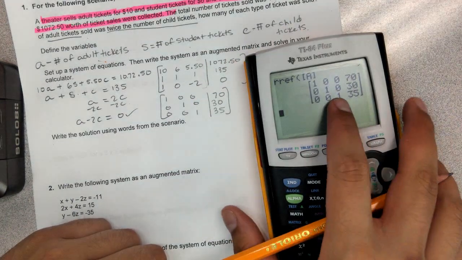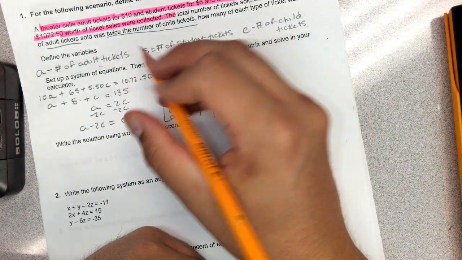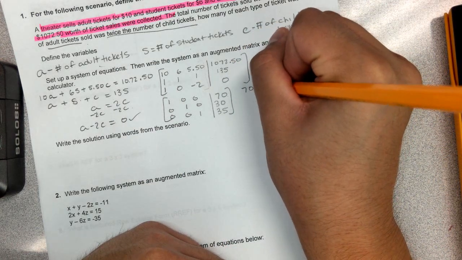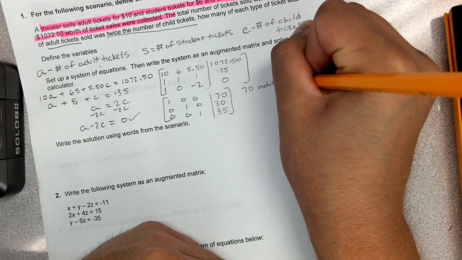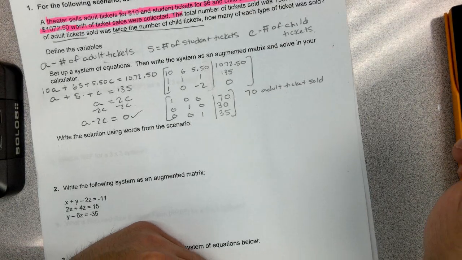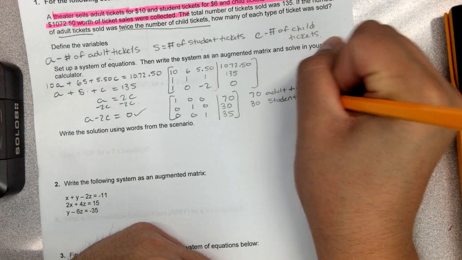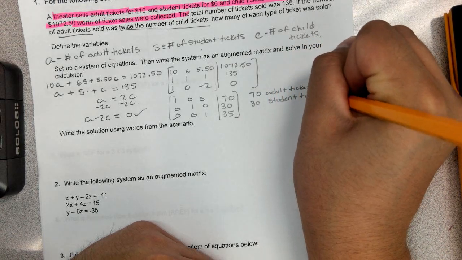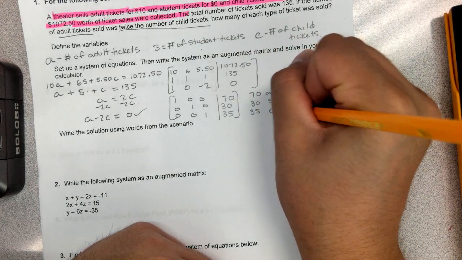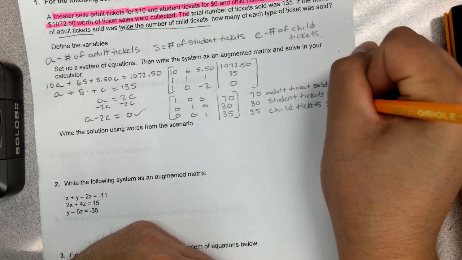All right, so this is telling us that we have 70 adult tickets sold, 30 student tickets sold, and then 35 child tickets sold.